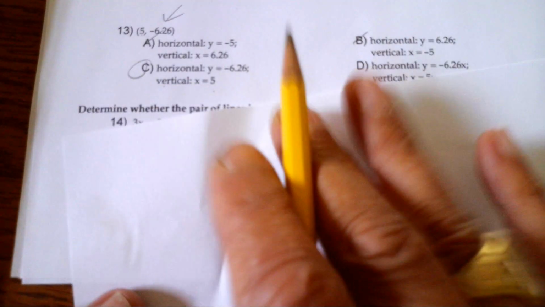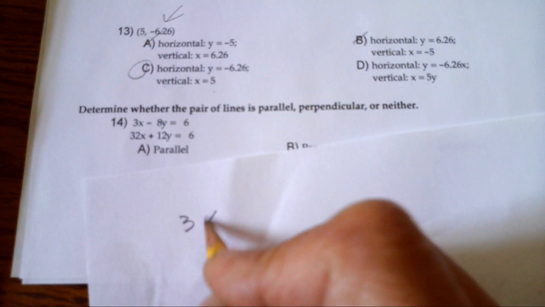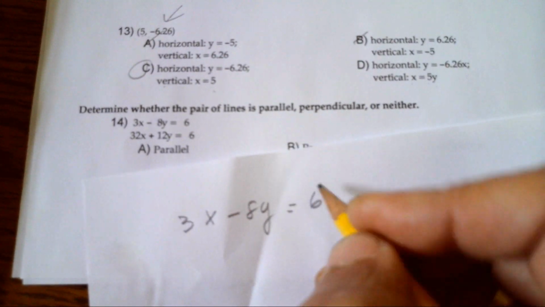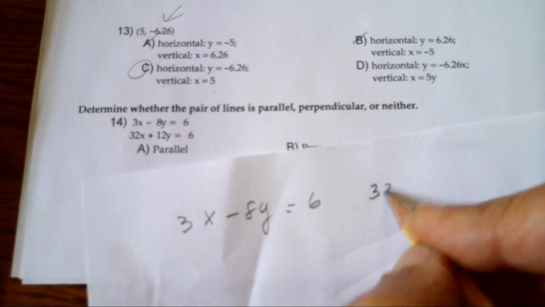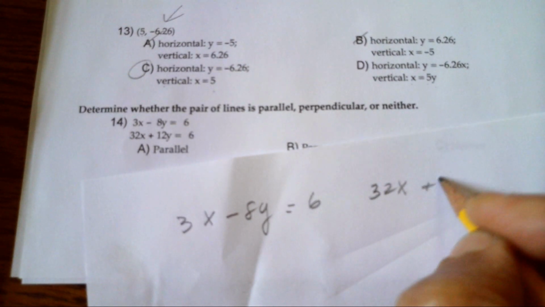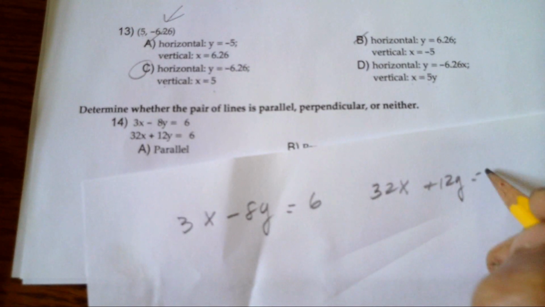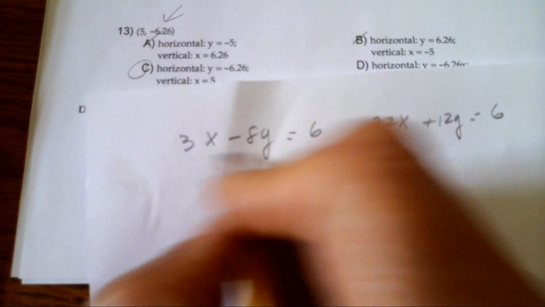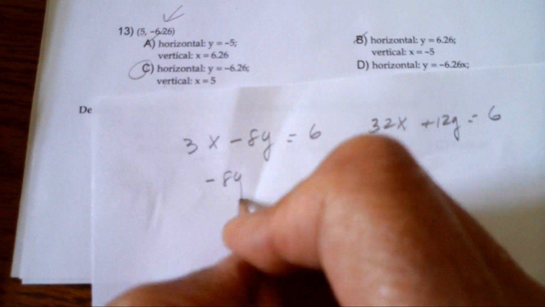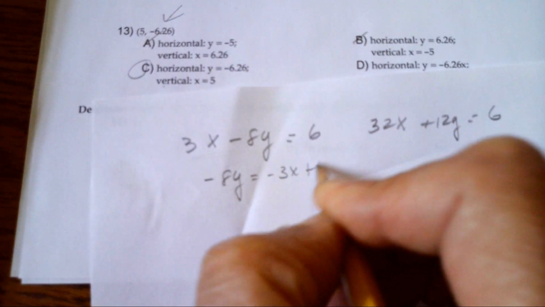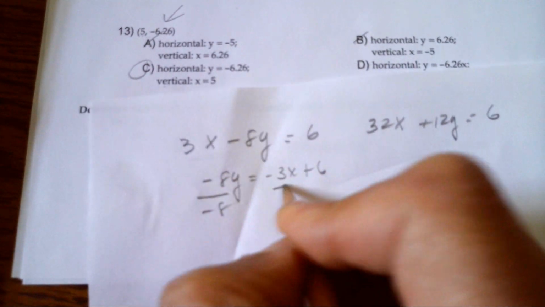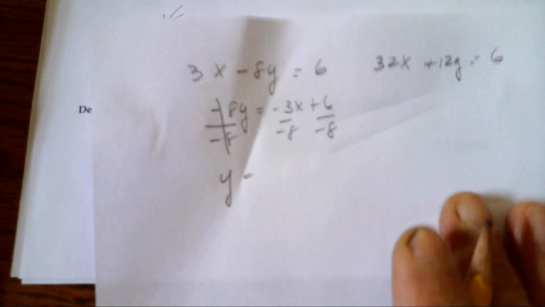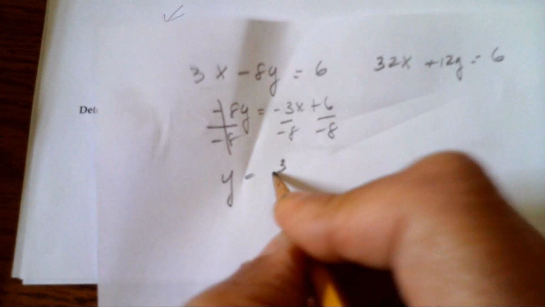All right, so the first line is given to me as 3x minus 8y is equal to 6. And the second line is 32x plus 12y equal to 6. Let's calculate the slope of each. Let's solve for y. If I subtract 3x on both sides, minus 8y is equal to minus 3x plus 6. Divide everything through by a -8. Y is equal to, positive over positive is positive, 3/8x.